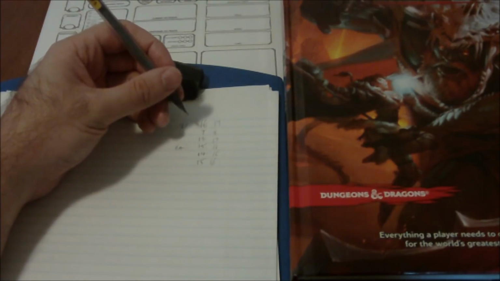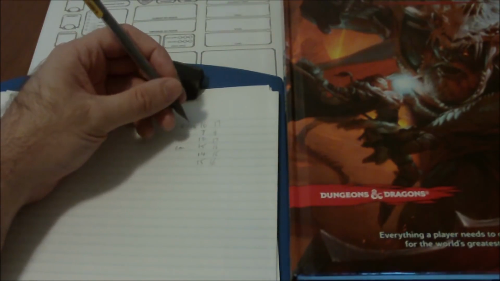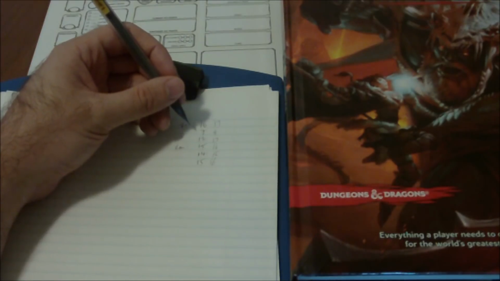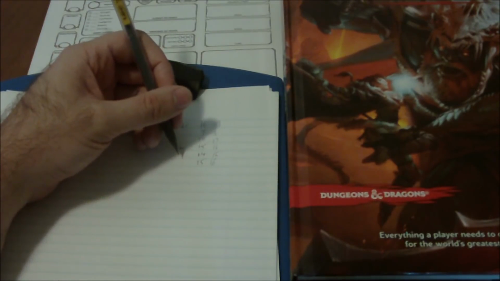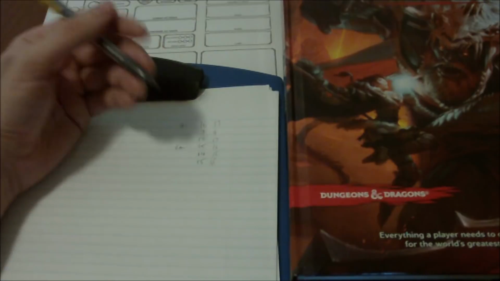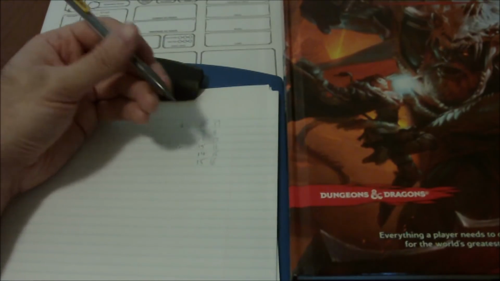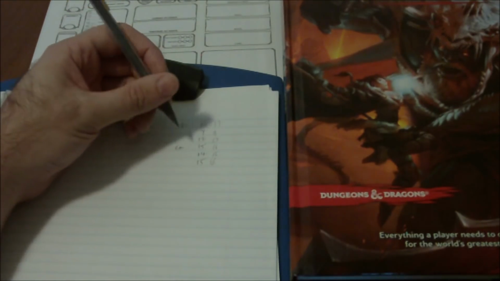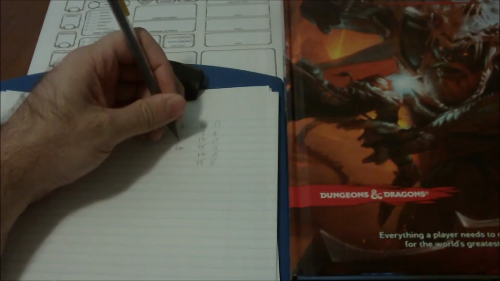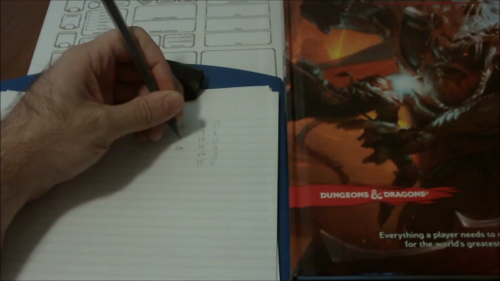For dexterity, again, I don't get to add any bonus to my armor class or defense. So if I put 16 into dexterity, that would be great if I were using ranged weapons or for my initiative. But I don't really think that's as big of a deal. So I'm actually going to put the 13 into dex.